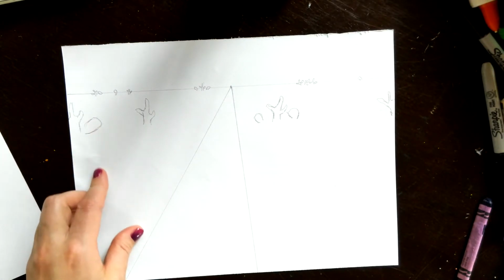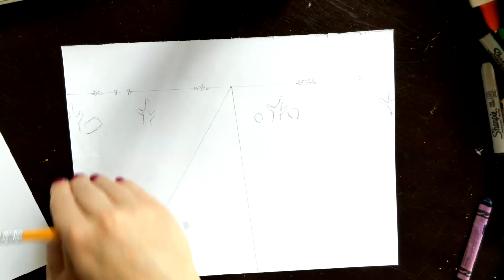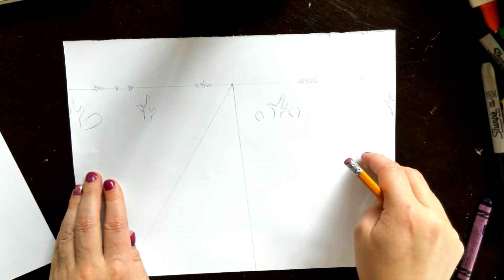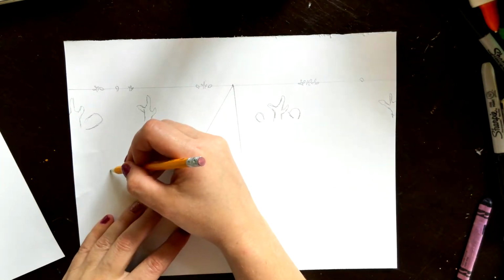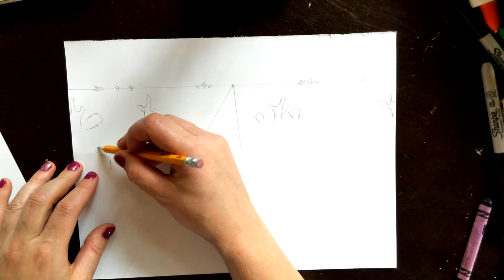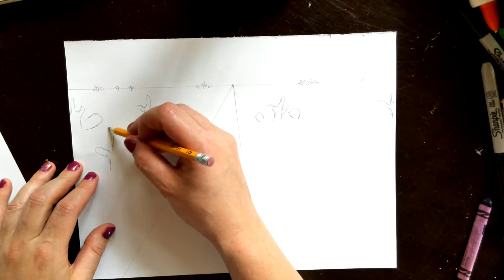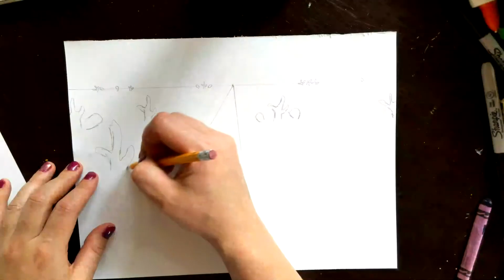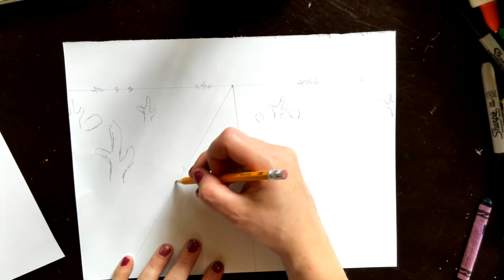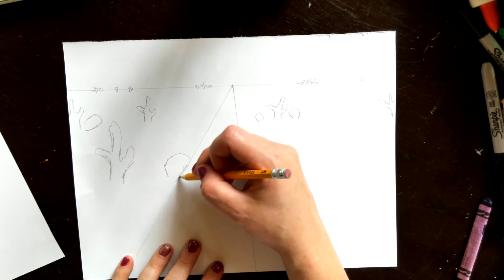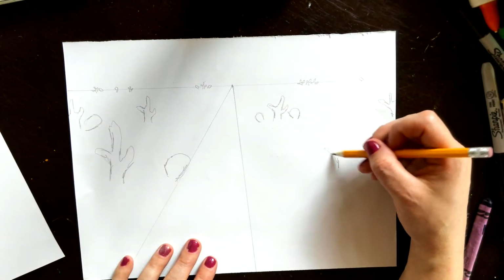I'm going to go down one more time, and these cactuses are going to be, that's right, you got it, a little bigger. So as I come down to this level, I'm going to make them nice and large.